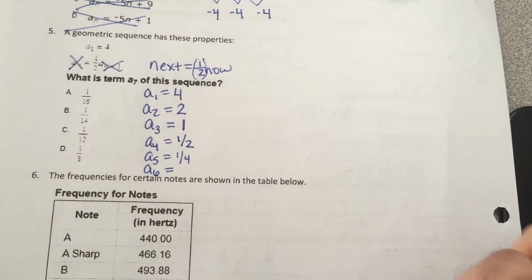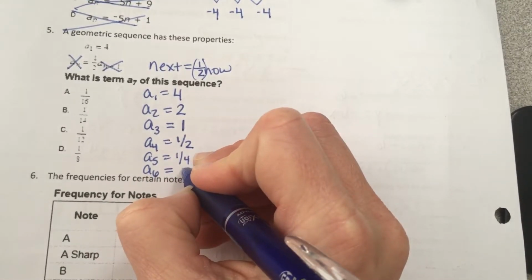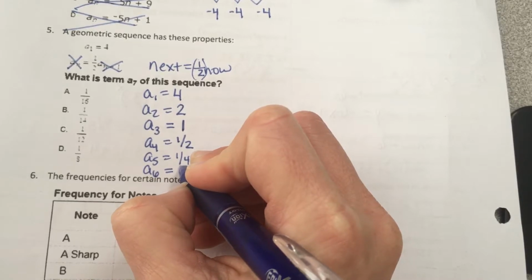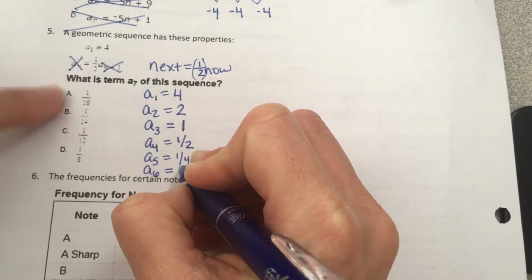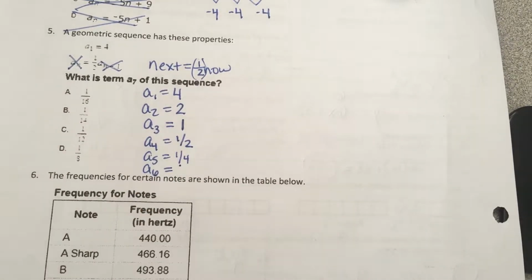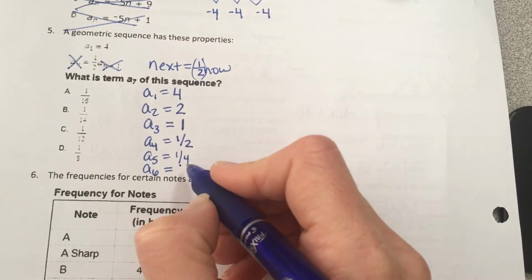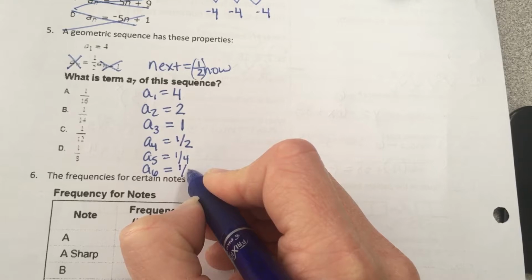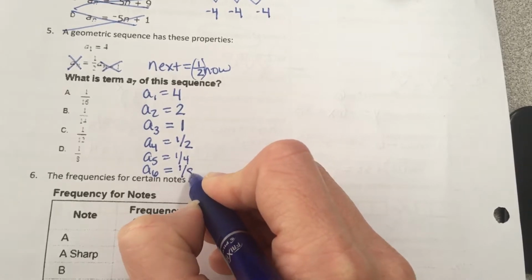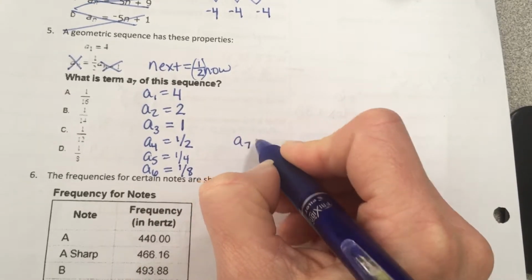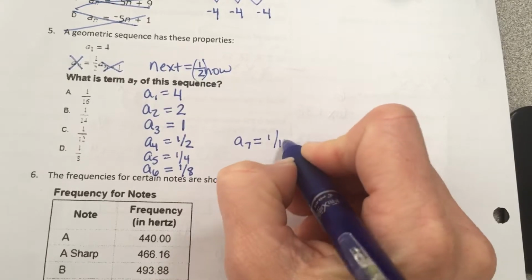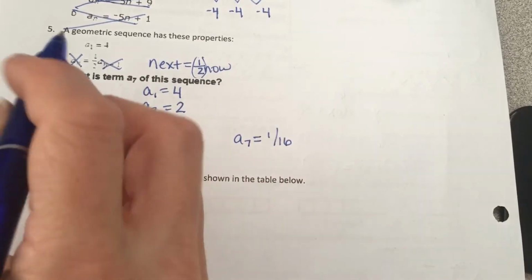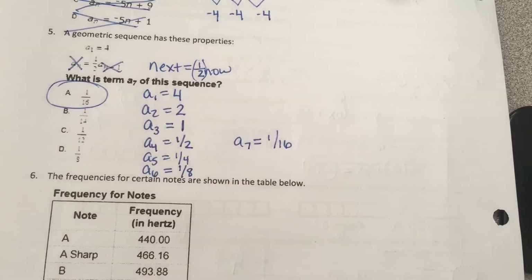What about A sub 6? Do math, enter, because all the answers are in fractions. Do math, enter on a calculator. What does it give you? 1/16. 1/8. And then A sub 7 is 1/16. Okay, so the answer is A.